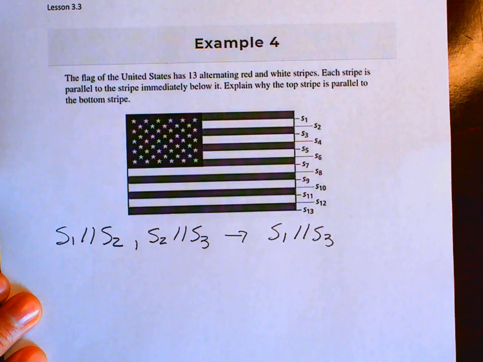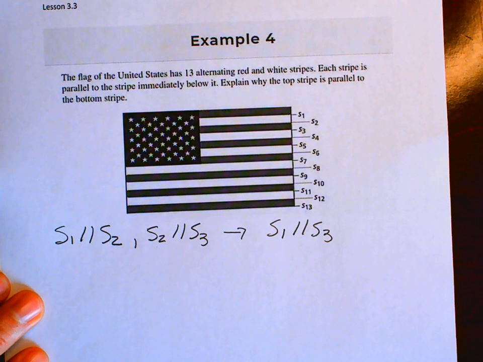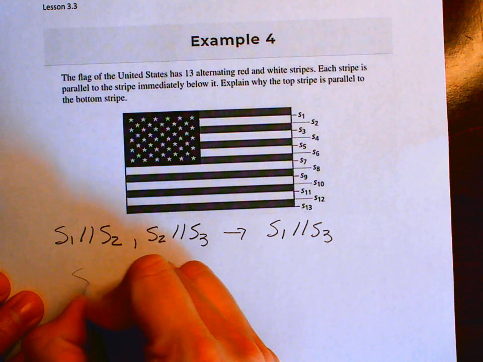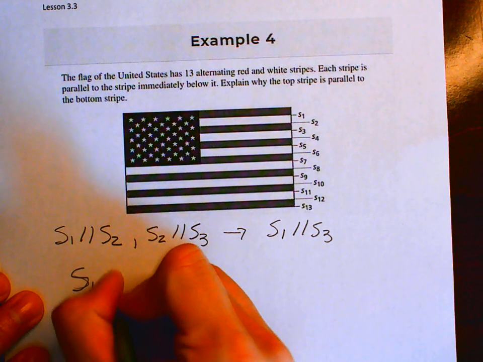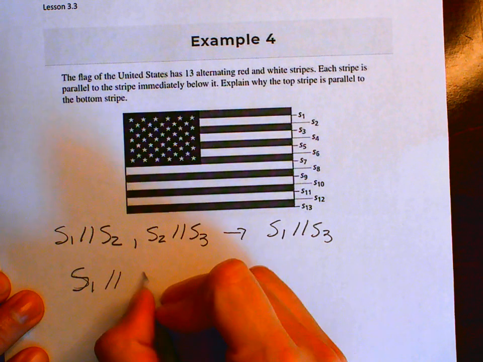We know that stripe 3 is parallel to 4, 4 to 5, 5 to 6, 6 to 7, 7 to 8, 9 to 10, 10 to 11, 11 to 12, and 12 to 13. So I can keep on going and apply the transitive property like 11 times, and then that's going to show me that the first stripe is going to be parallel to the last stripe.